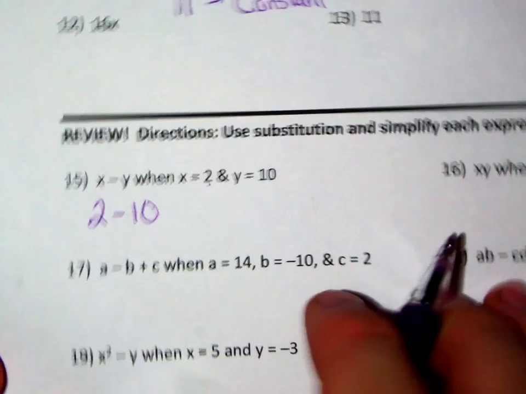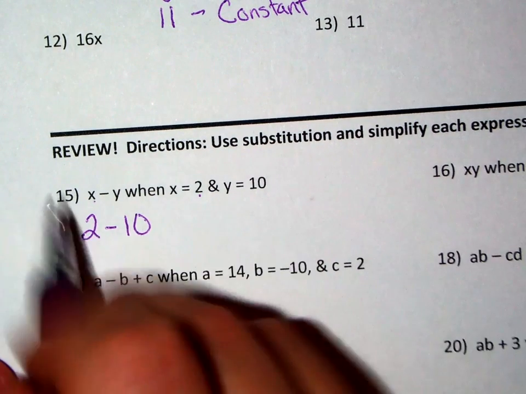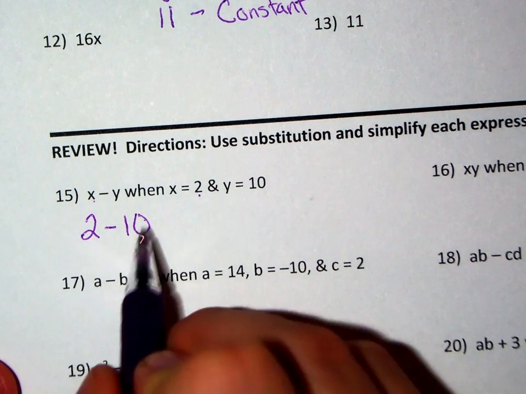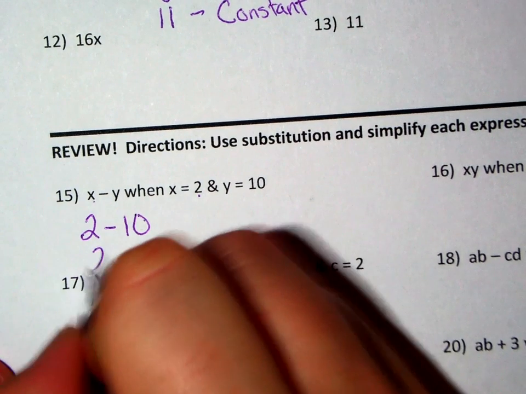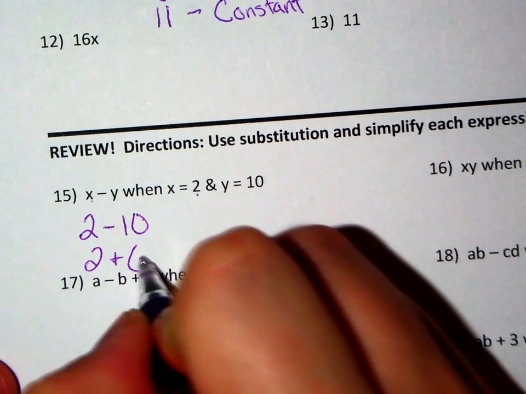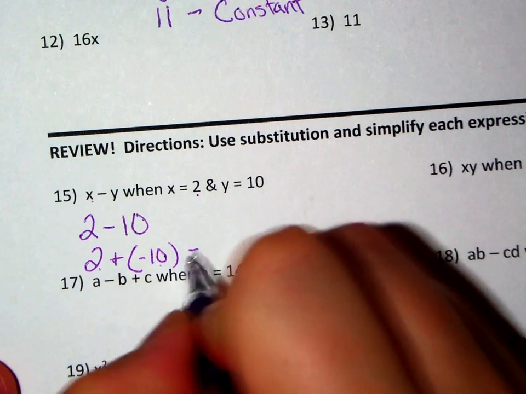And again, if I needed to, I could rewrite this using my additive inverse rule. But hopefully by now you're starting to be able to see the pattern. Positive and a negative is going to give me a negative solution. But if you can't, we'll go ahead and rewrite it. 2 plus negative 10. So now I have a positive and a negative. It's going to give me a negative solution.